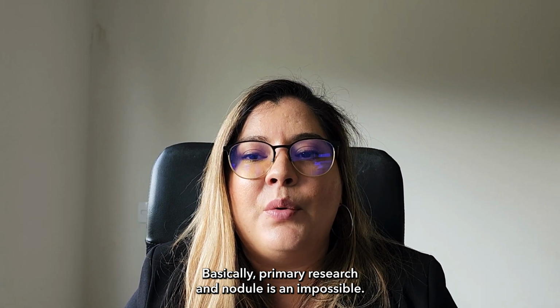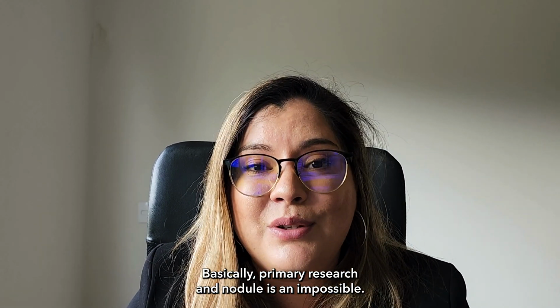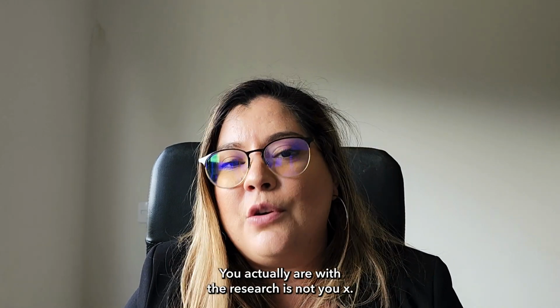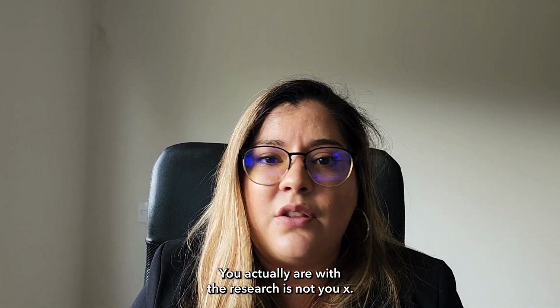Basically, primary research in Agile isn't impossible. It's a journey that's well worth the effort. Remember, UX without research is not UX.